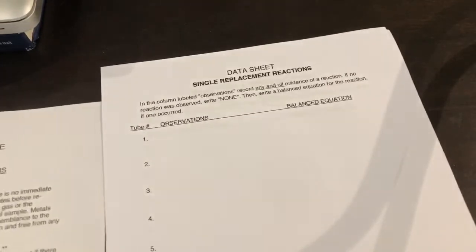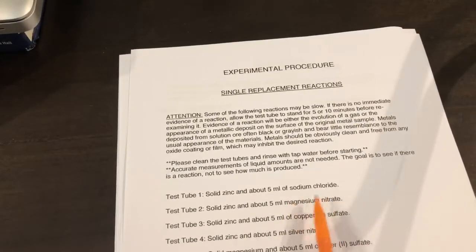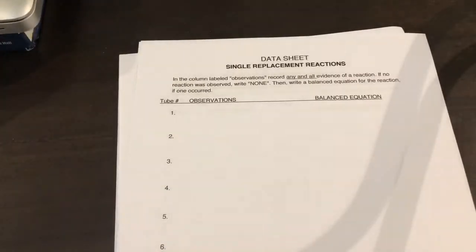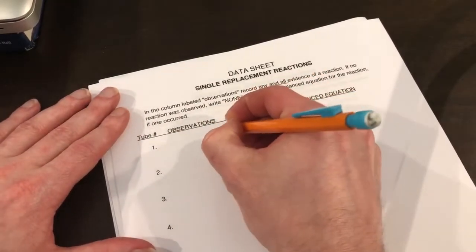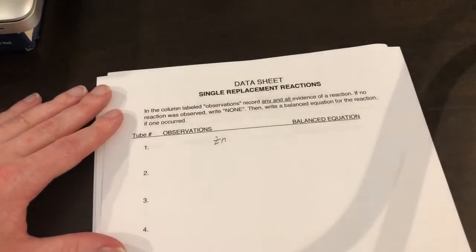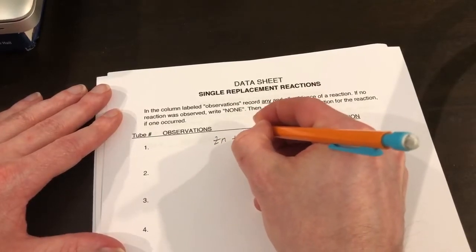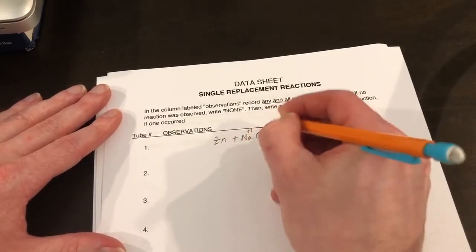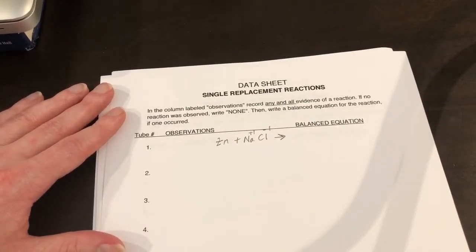Okay, so number 1, it says we have solid zinc and we're mixing it with sodium chloride. So we're going to write a balanced equation for that one. Zinc is Zn, and sodium chloride is Na with a +1 charge, Cl with a -1 charge. No need to crisscross because they're equal and opposite charges.